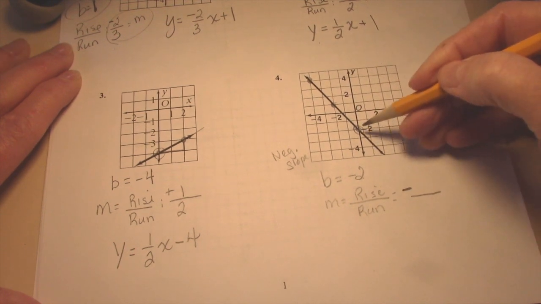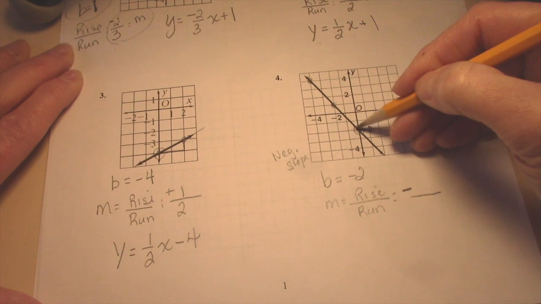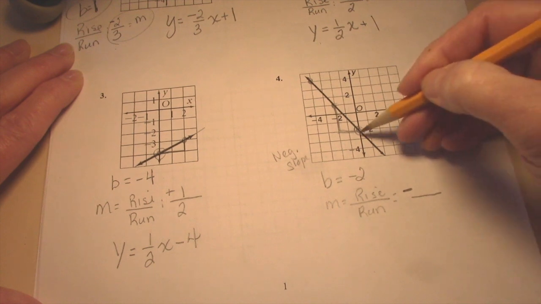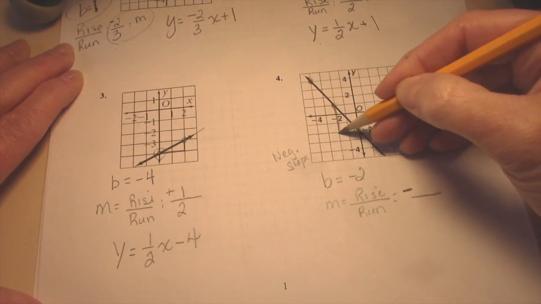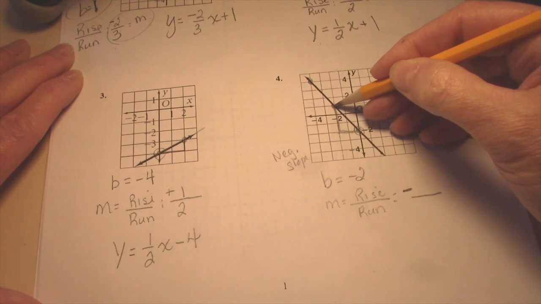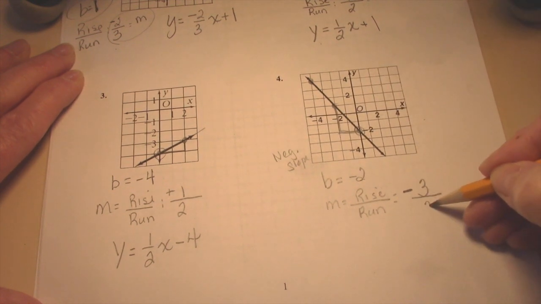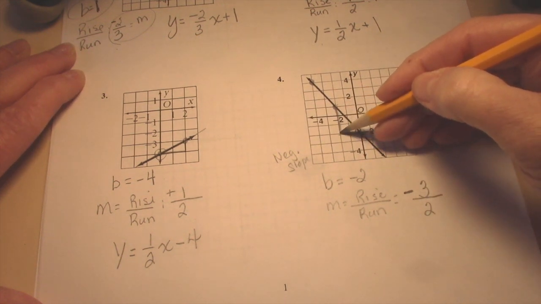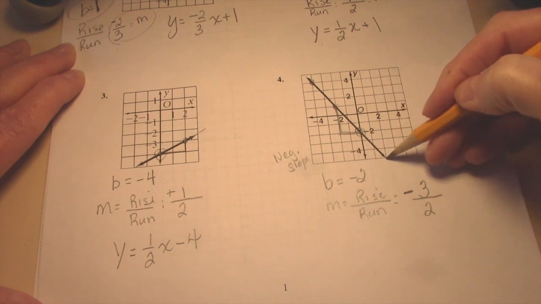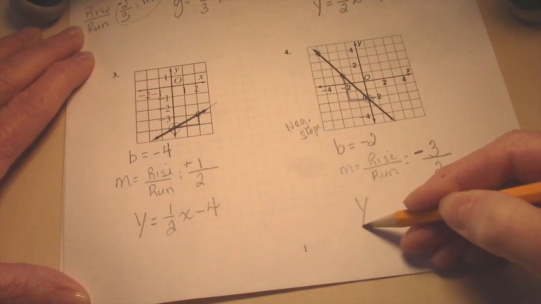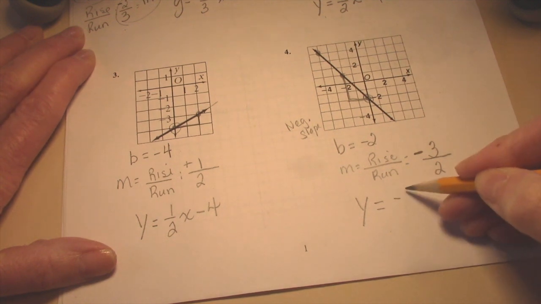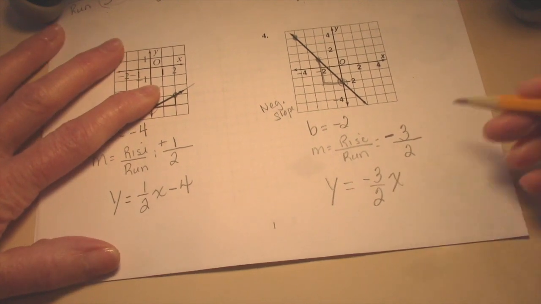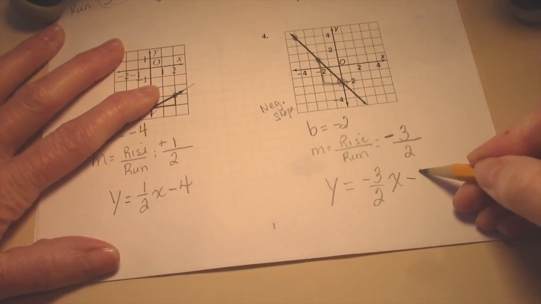So now I want to just find the rise and the run. So if I make my little triangle here, the run is 2, but the rise is 1, 2, 3. So rise is 3 and run is 2. And notice the rise is technically down 3. Down 3 over 2. So put it all together. y equals -3 over 2. And it's okay to leave it like that. -3/2 x. And where did it cross? At -2.